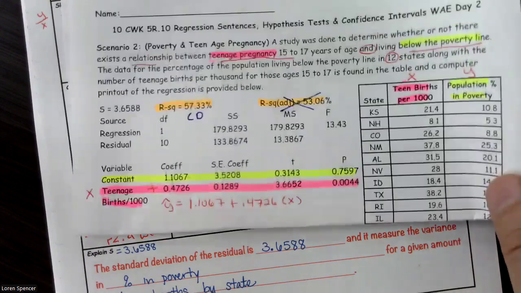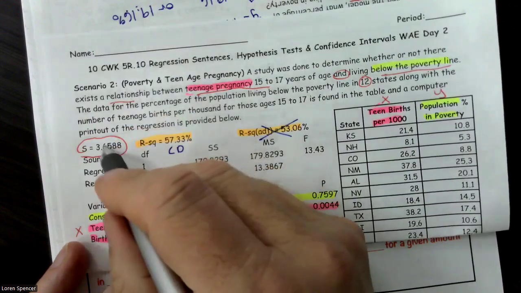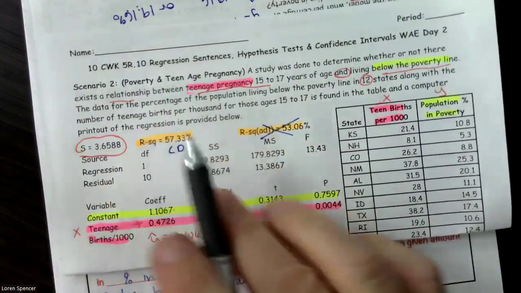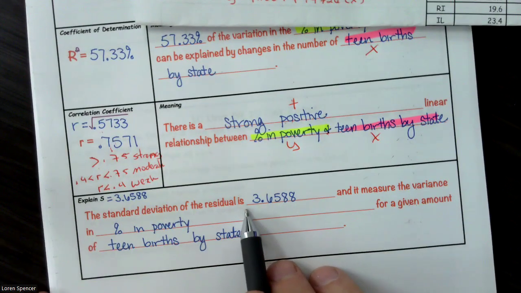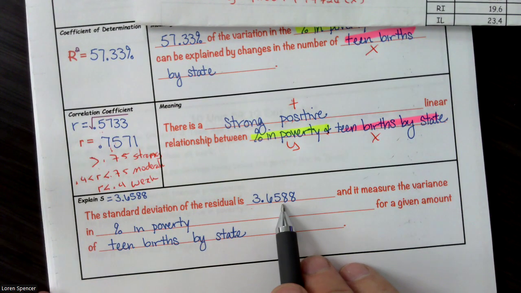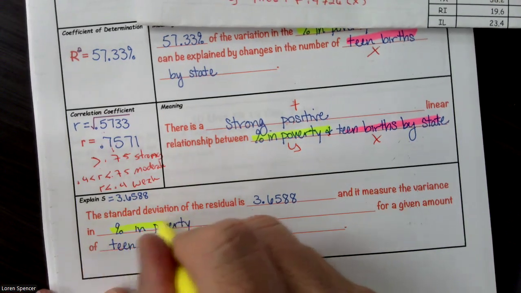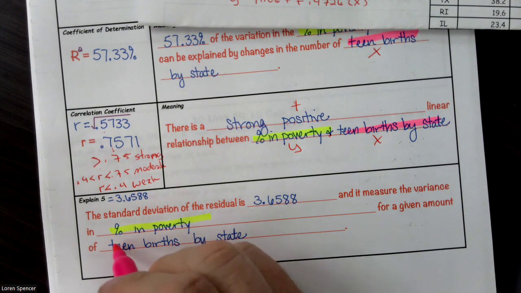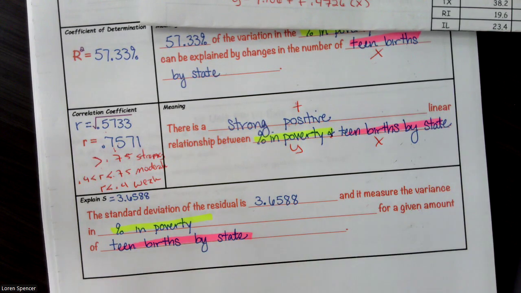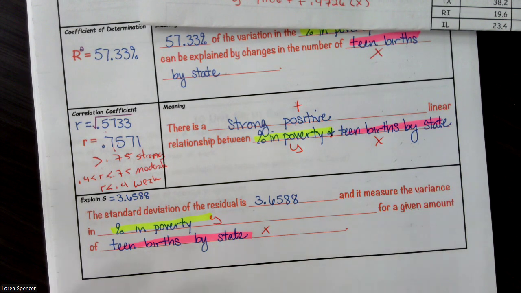The next thing, the S, they're looking for the standard deviation of the residuals. Remember, we're just looking for an S by itself. It could show up anywhere, but we're looking for an S by itself. And the standard deviation of the residuals is 3.6588 and measures the variance in the percent in poverty for a given amount of teen births by state. So once again, this is my Y and this is my X.